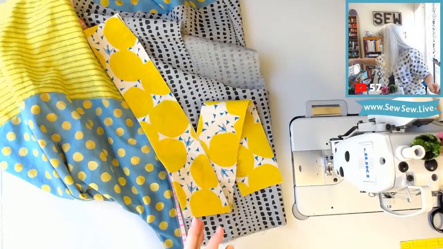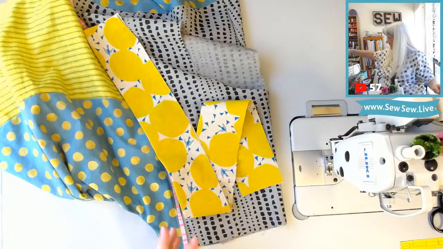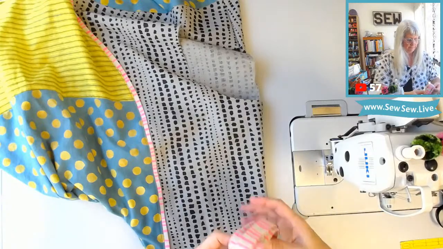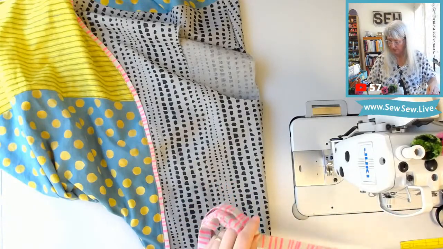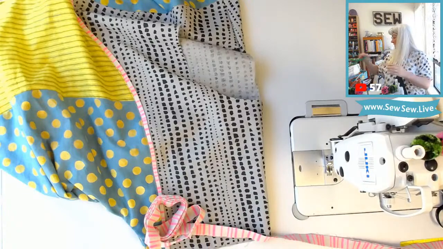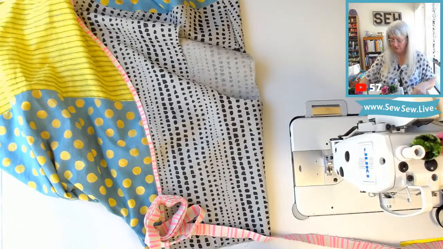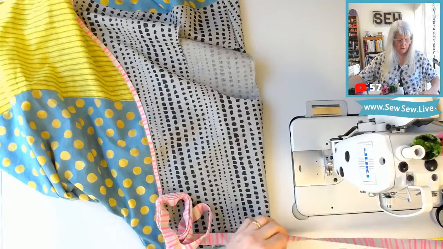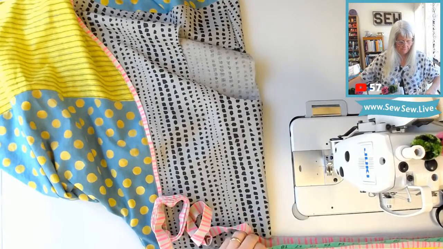And then we have our piping. So yeah, let's attach the piping to the sleeve. We need a piece that's 18 inches plus seam allowance for the sleeve opening. We're gonna sew it in the round.